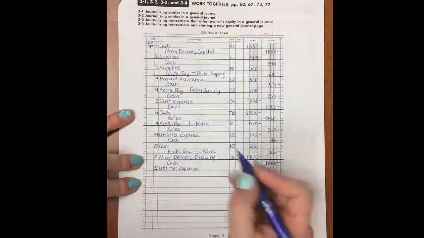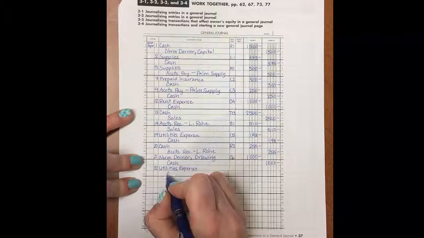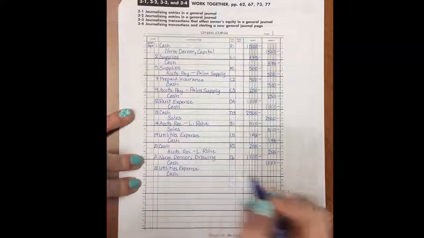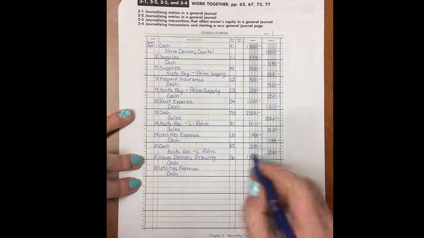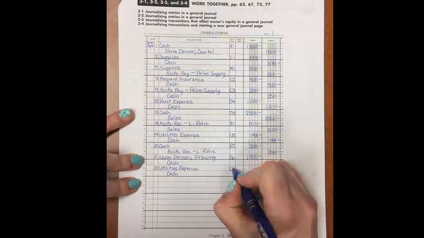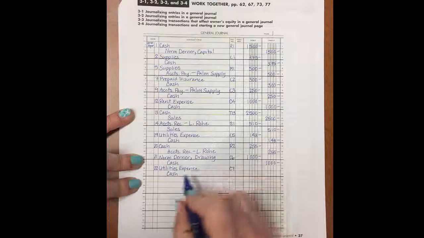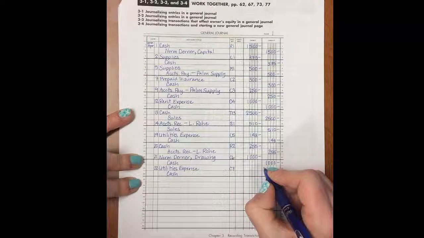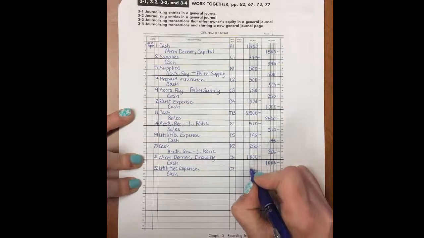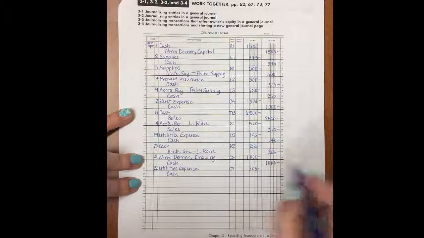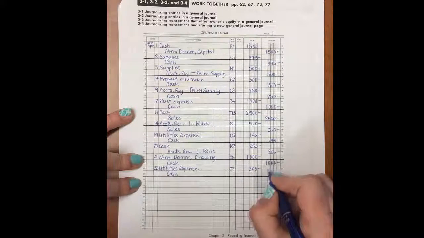And then our credit is going to be cash, so we indent that just a little bit. Our source document is check number 7, so we'll put C7 on the debit line, on the utilities expense line, and the amount of our water bill is $205. So on the debit line, put in $205, and on cash, our credit line, $205.